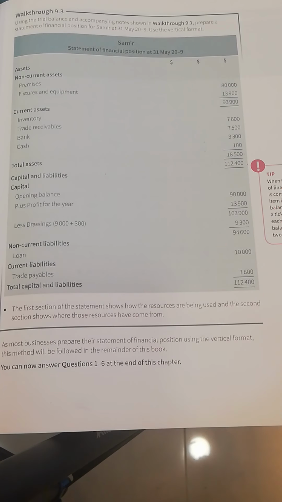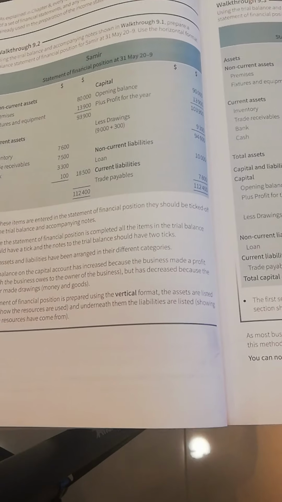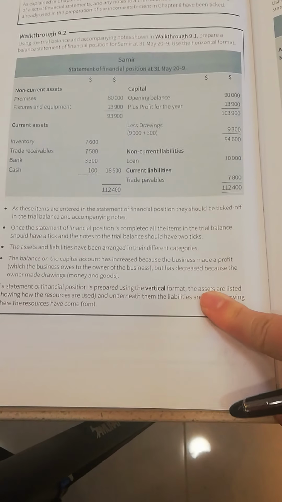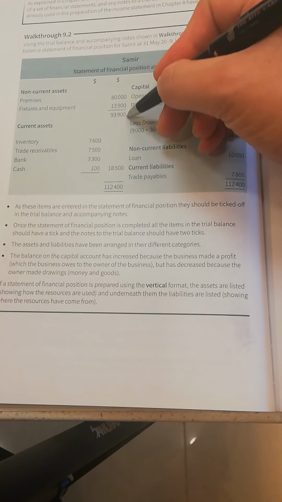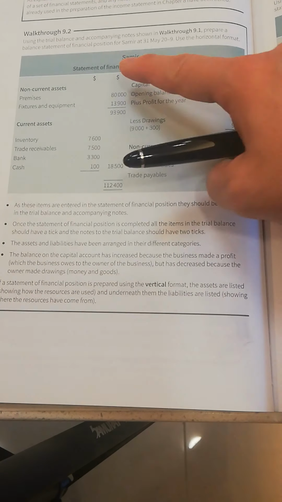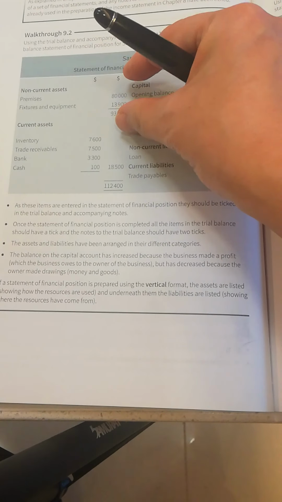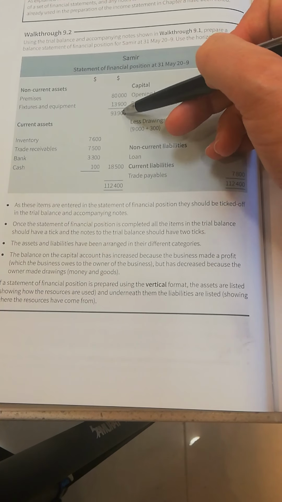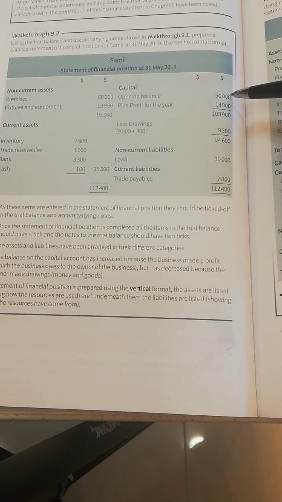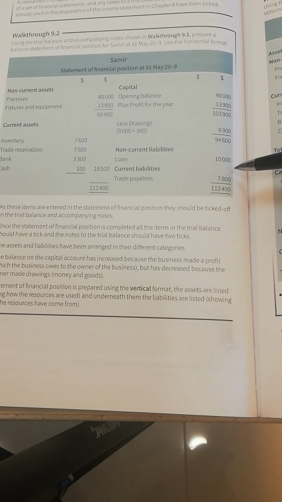Now, let's look at the horizontal format. Okay, you can see the horizontal format is like your T account format. There is actually a central line here. Okay, and on this side is the C plus L. On this side is the total asset. Do you see that? This one is the non-current asset. This one is the current asset. Then total asset figure. This side is the capital figure. Okay, capital figure. This side is the liability figure. Then C plus L total here. So it's just rearranging your figures, but actually it's not difficult.